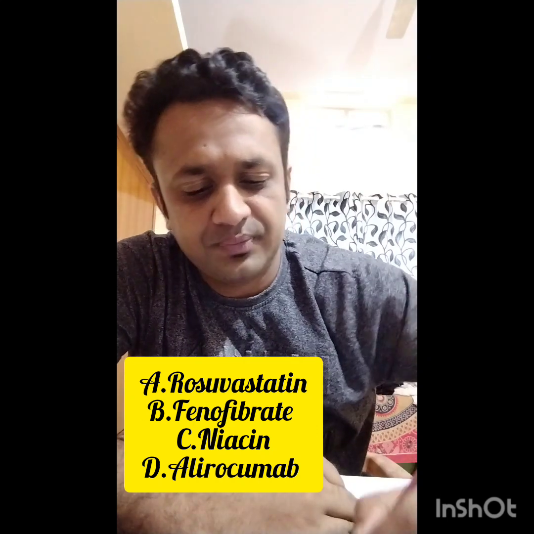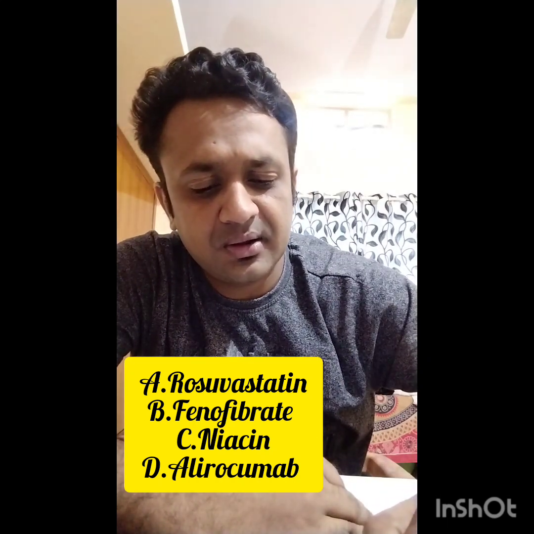It is a gene regulating transcription receptor, expressed in liver, fat and muscle, so it is helpful in the degradation of VLDL. These fibrates are mainly used to reduce triglyceride levels.